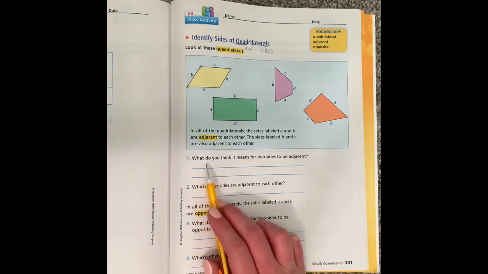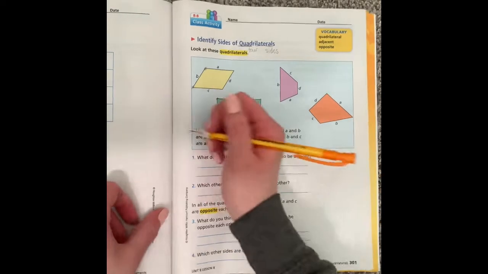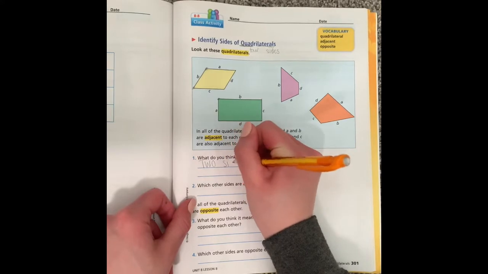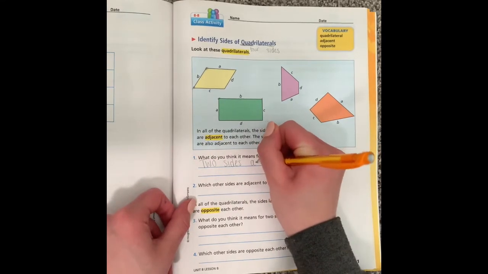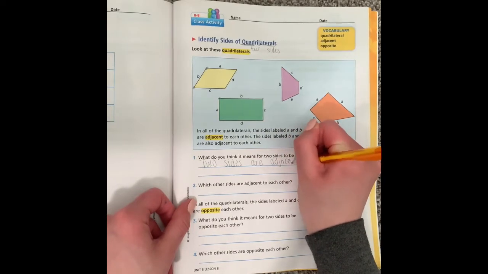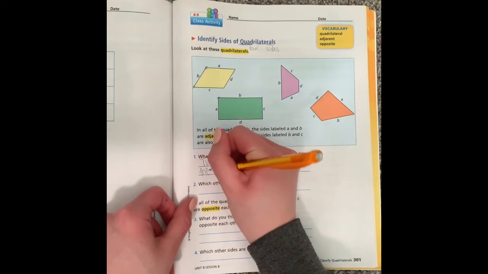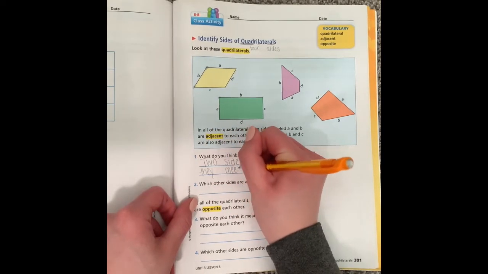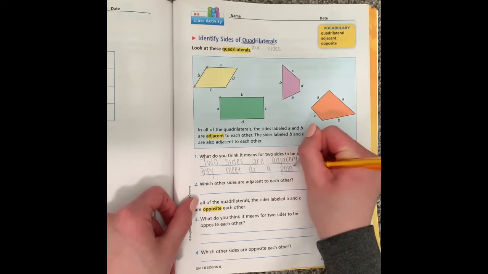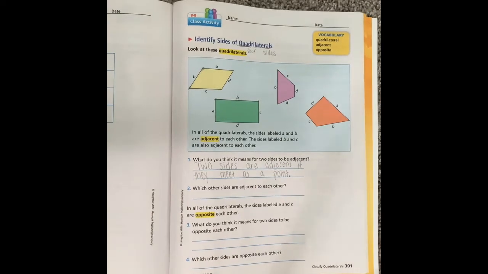So our question is, what do you think it means for 2 sides to be adjacent? So we can write 2 sides are adjacent if they meet at a point. So 2 sides are adjacent if they meet at a point.